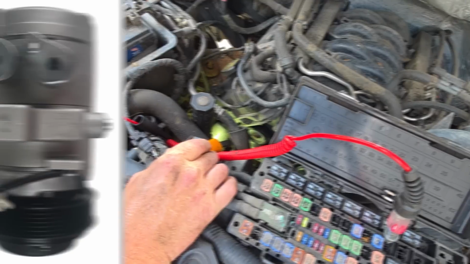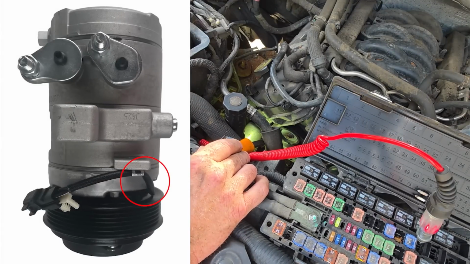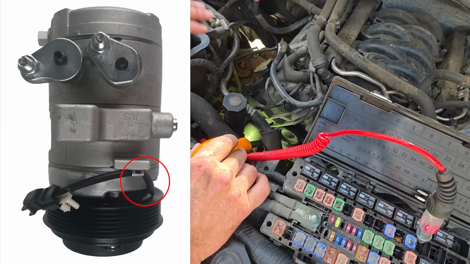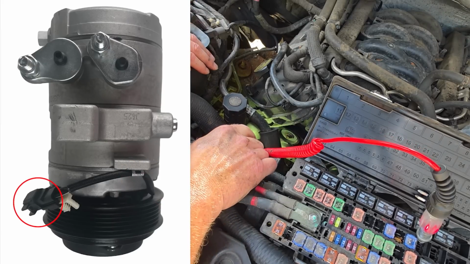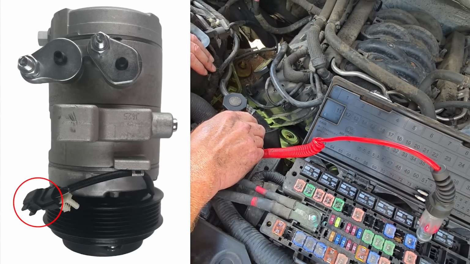Yeah, that's pushing right on the wiring, right where it goes behind the pulley. That light is staying lit. I'm pushing on the wiring right where it goes into the pulley. Now when I come over to the connector and touch the connector, that's when that light flickers. It's right in that connector itself.